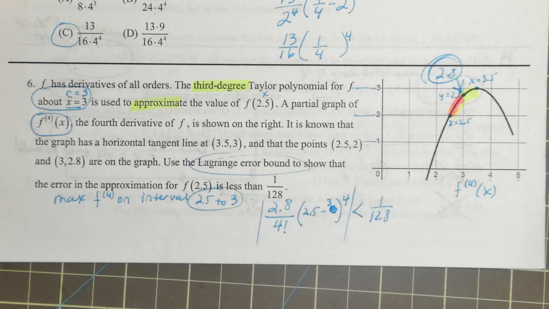Okay. That is it for Lagrange error bounds, which means that is it for new material of this school year.